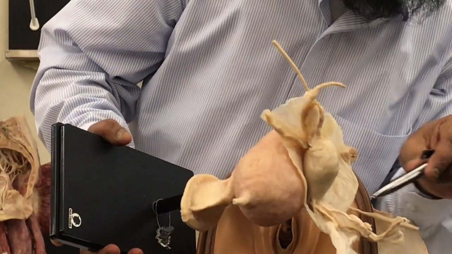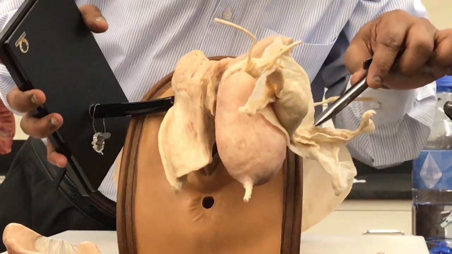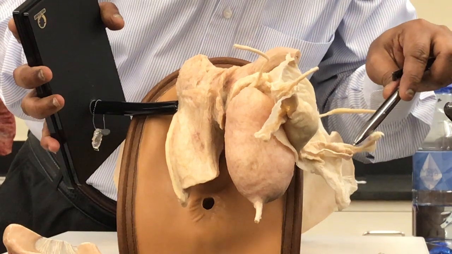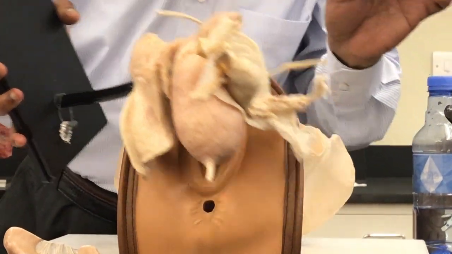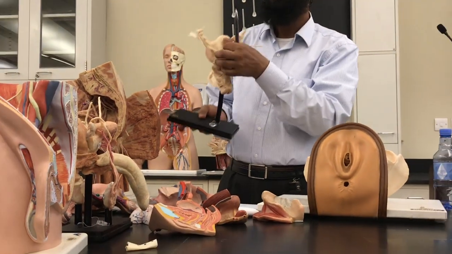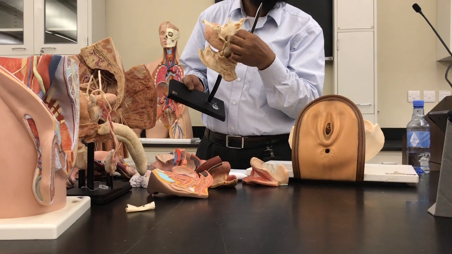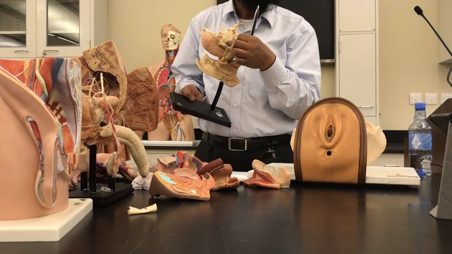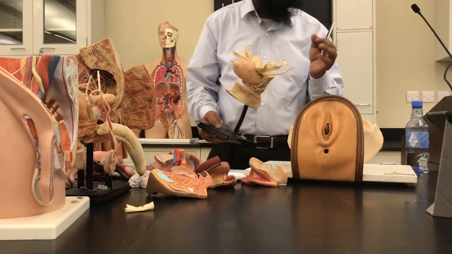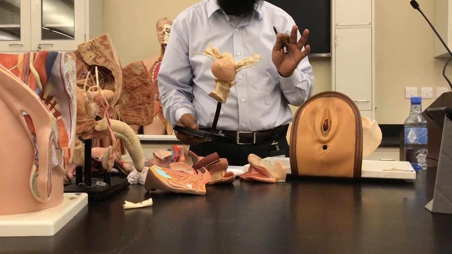This is ovarian ligament, and the other is entirely separate, ending into the finger-like projections. The fallopian tube is separate, and the ovarian ligament is separate.